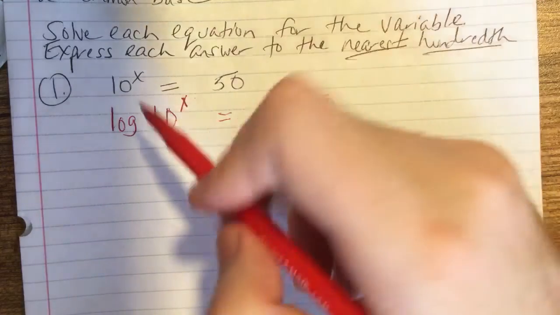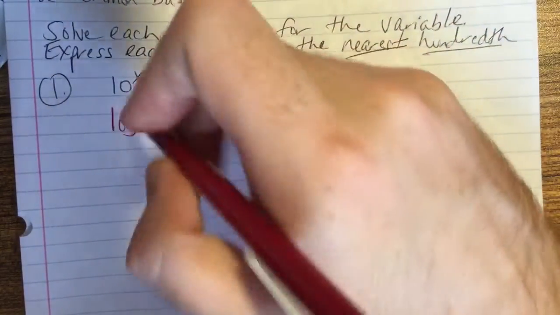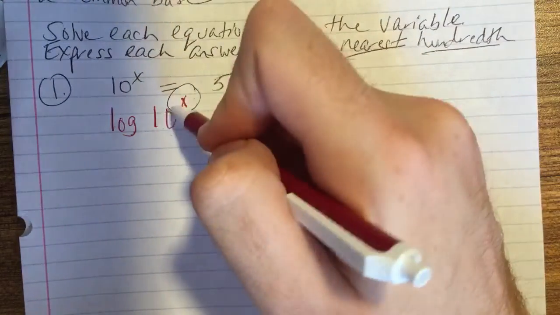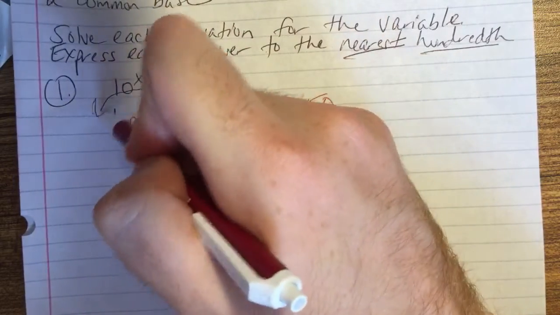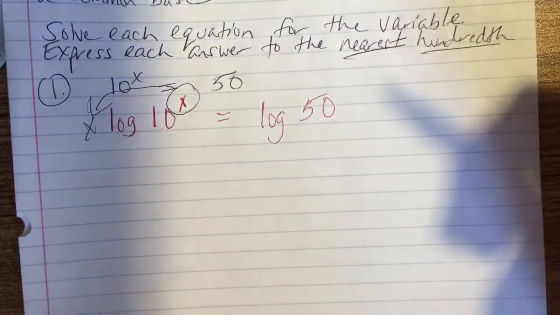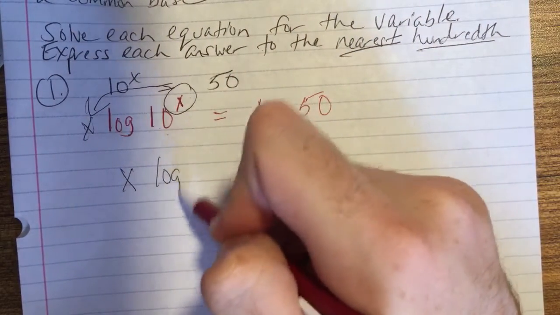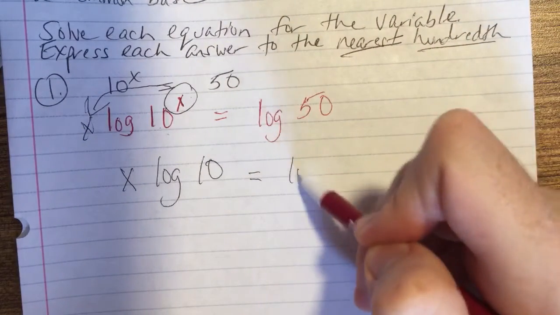The next step would be to use the power rule. We notice how we have the log of a power. So the power rule of logs can be used, and that exponent can jump down in front of the log of 10. On our next line, it's going to be x times the log of 10, and this is equal to the log of 50.